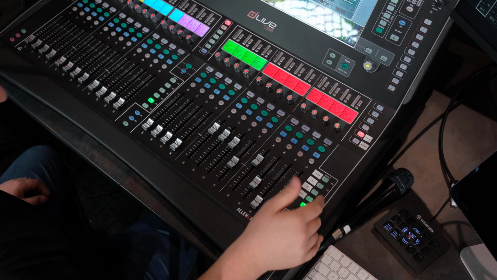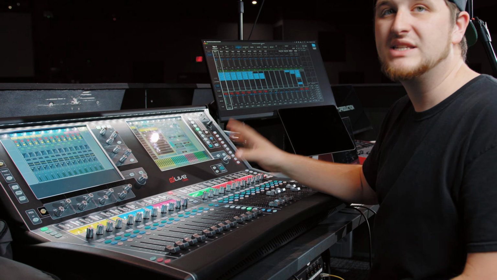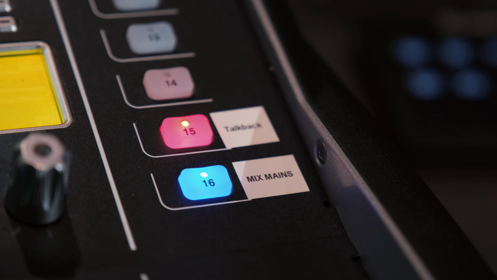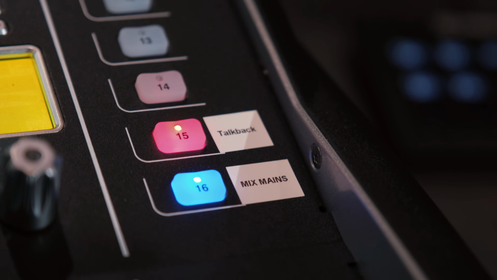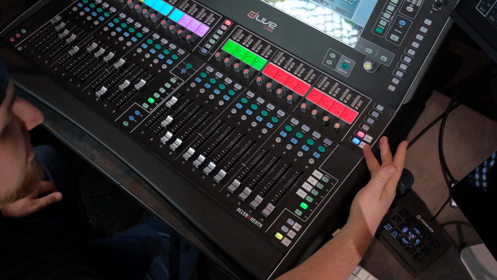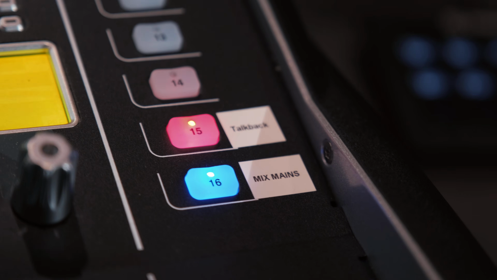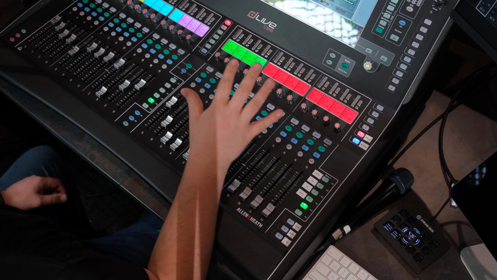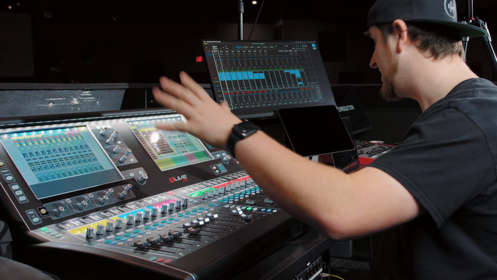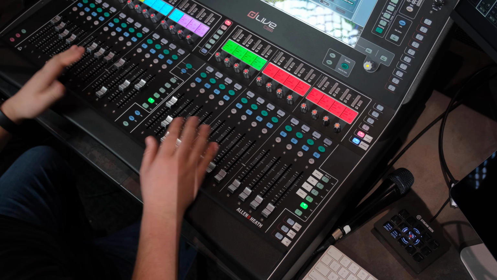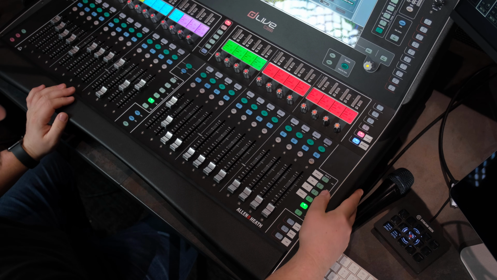Going through the custom soft keys here, if it has a label, it's assigned. If it doesn't have a label, it's not assigned. So we got a talkback mic here. If it's red, it is muted. This mains mix button, if that is blue, if that is lit up, you are mixing the mains. If it is not lit up, you are not mixing the mains, which means you're in someone's in-ears, you're in some send somewhere. So it's just a good way to double check to make sure you're actually mixing the mains.